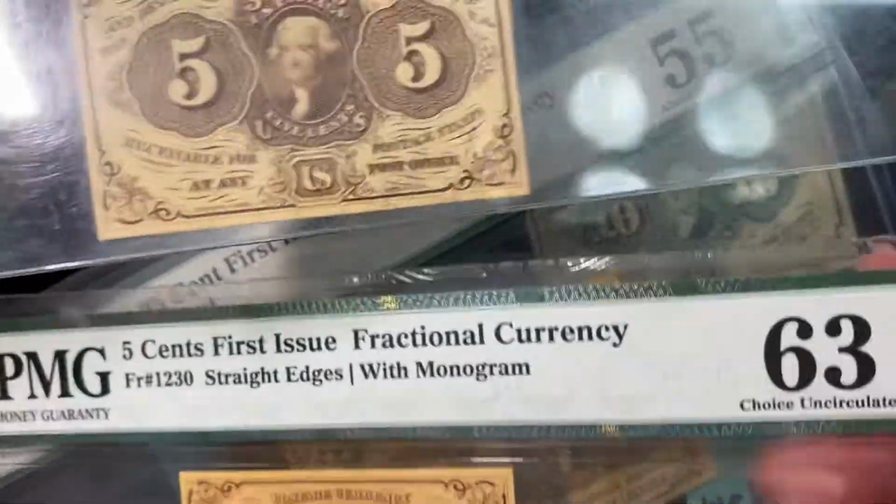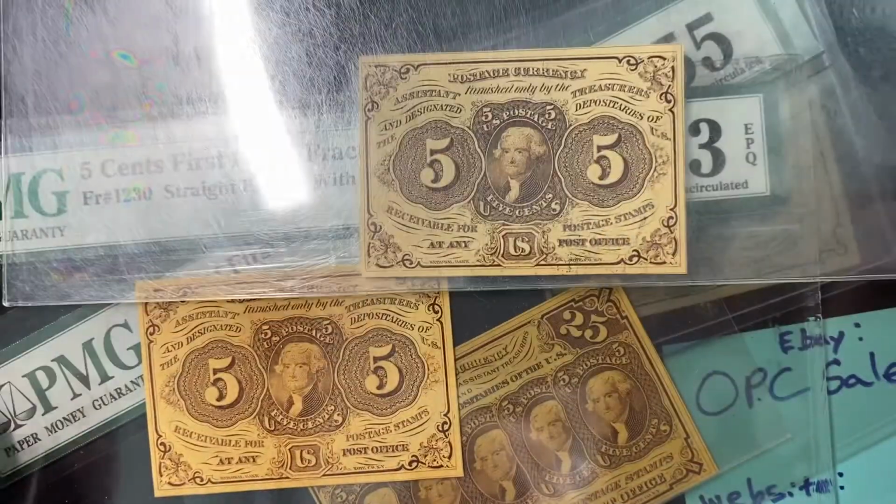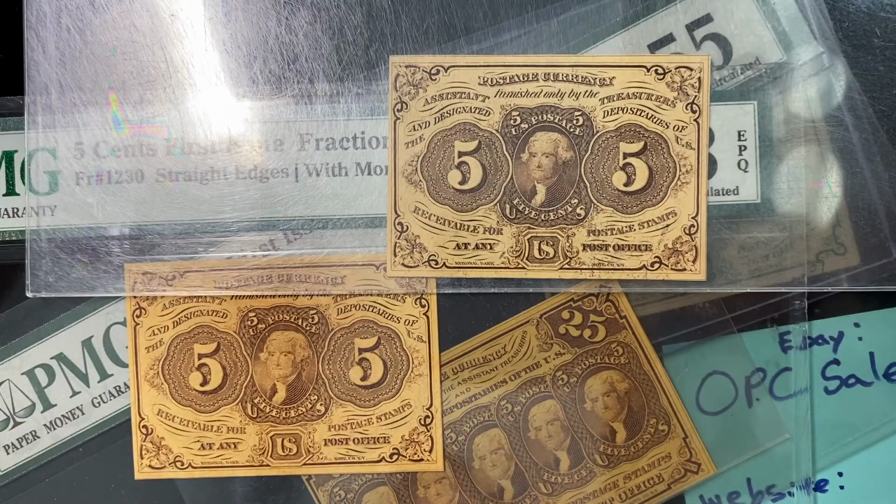So anyway, that is a very basic, cursory view of postage notes of US fractional currency for the first issue.